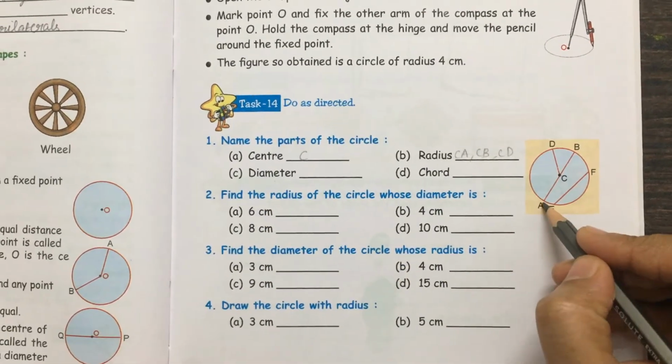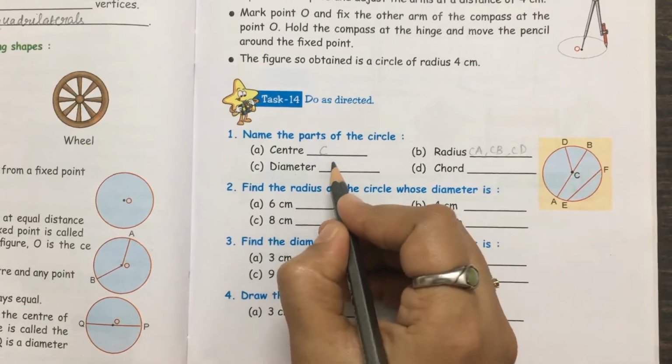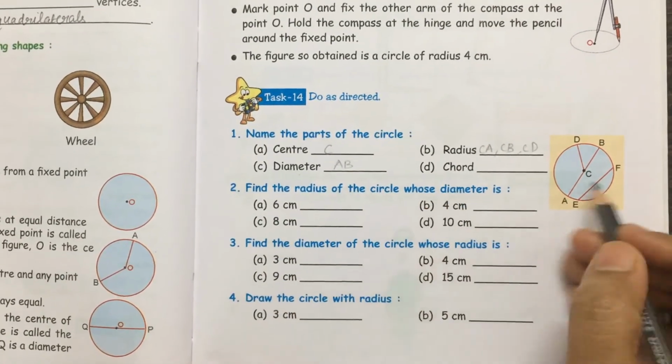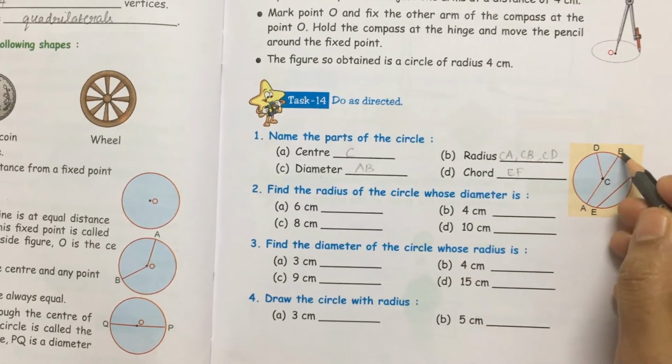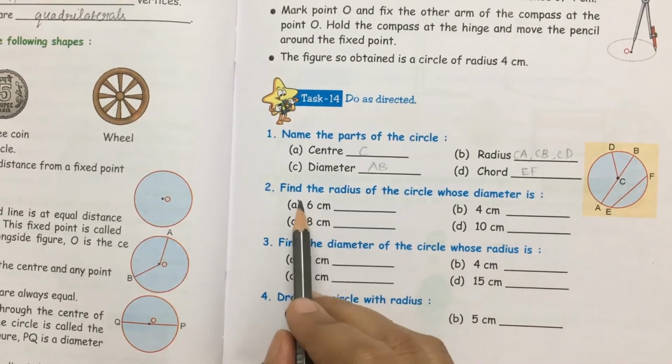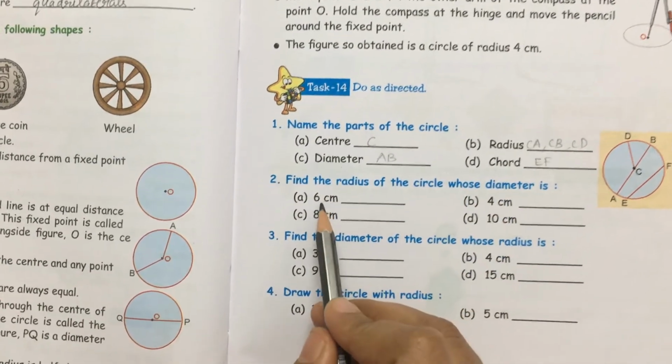Diameter is a line passing through the center. So it is AB. And chord is EF. I have already told you AB is also a chord. Moving to the second question, find the radius of the circle whose diameter is given.